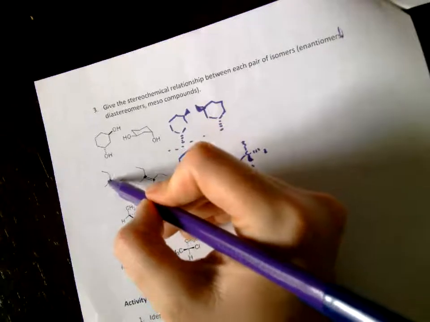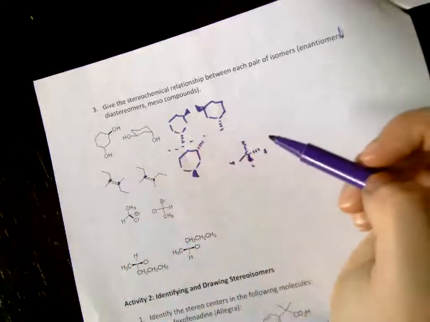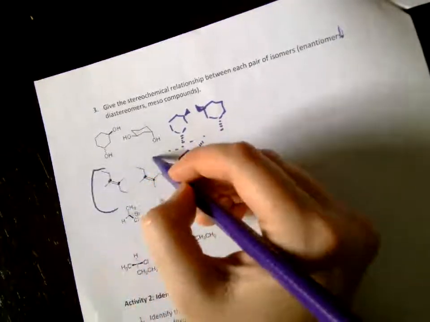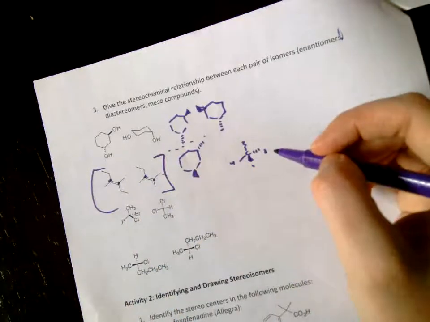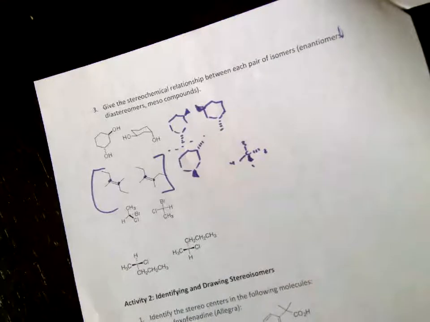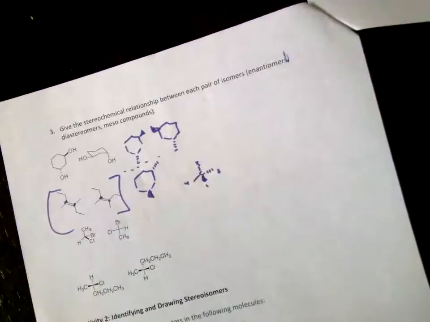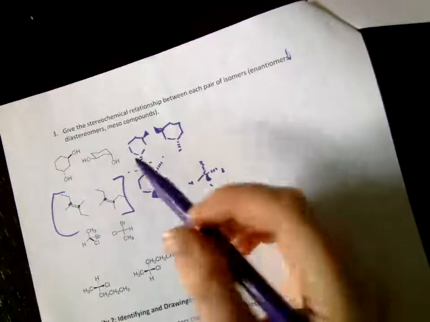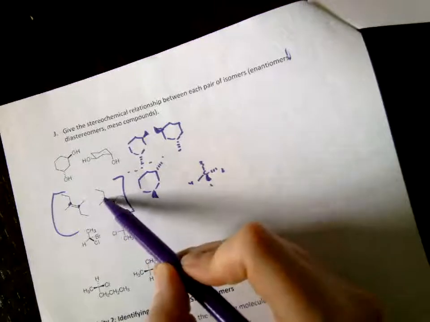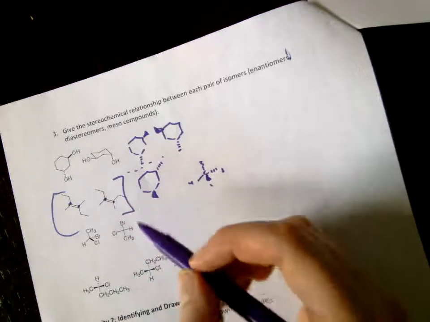So if you interchange at either one of these carbons, that would be considered a change between 2 stereoisomers, specifically between 2 diastereomers. And that would indicate that we're shifting from cis to trans.